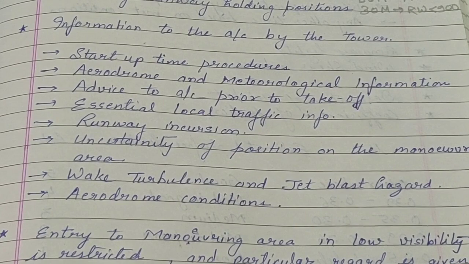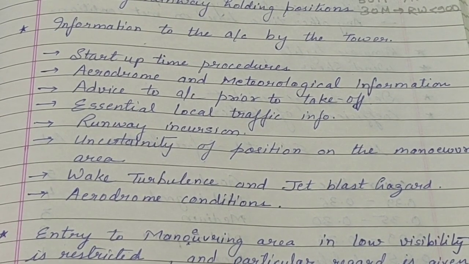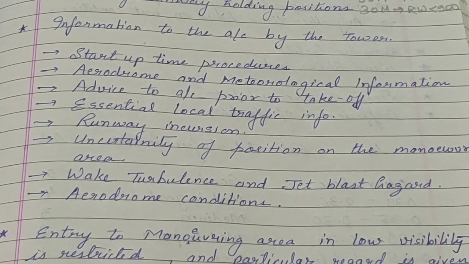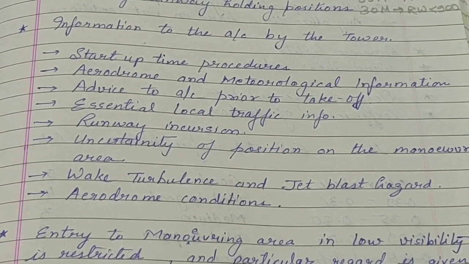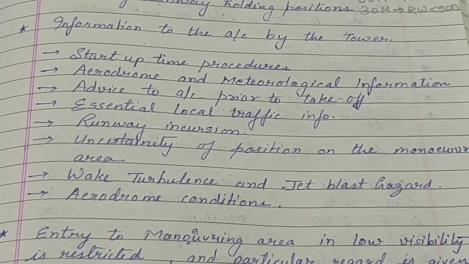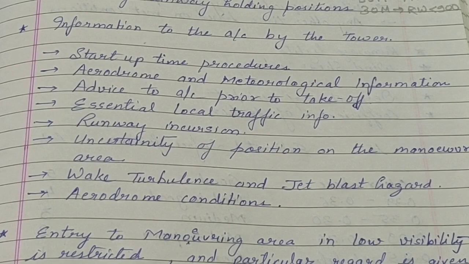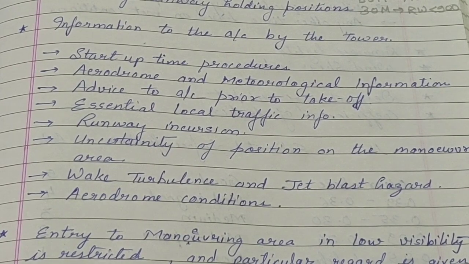Next point is advice given to the aircraft prior to takeoff. So any significant change in the surface wind direction, meteorological information during the climb out phase in the climb out area, all those things, and then prior to entering the traffic circuit or commencing its approach to landing, again they have to tell which runway is in use, surface wind direction and speed, QNH altimeter setting, etc.